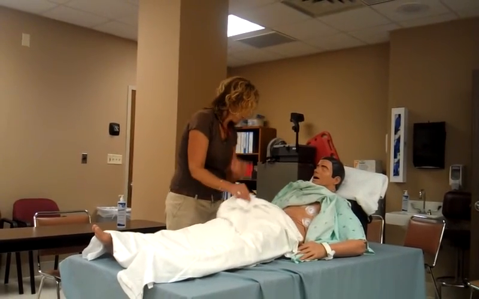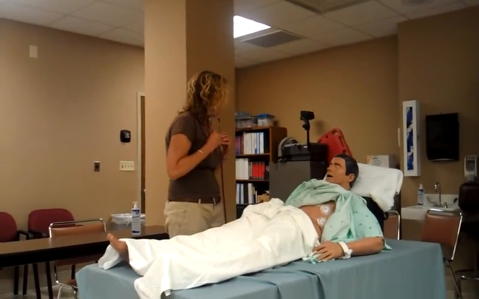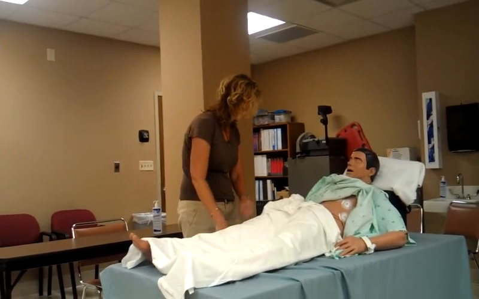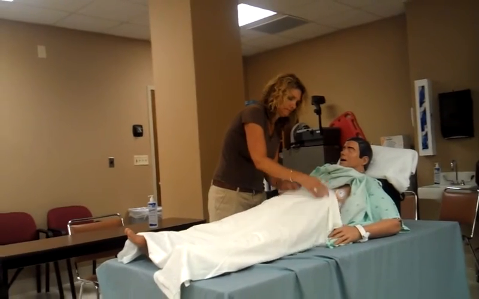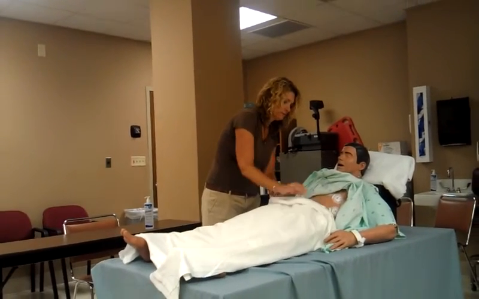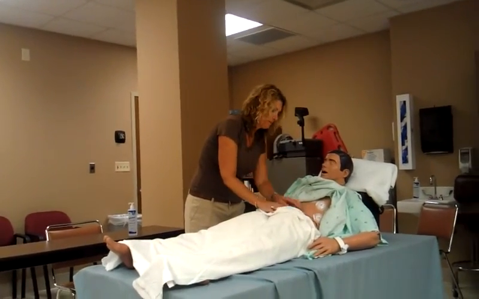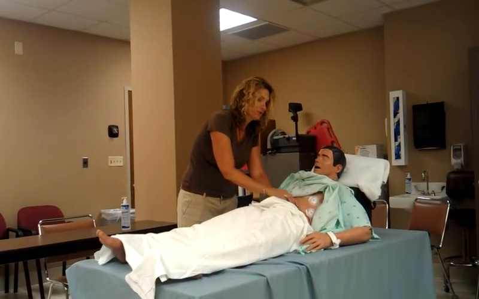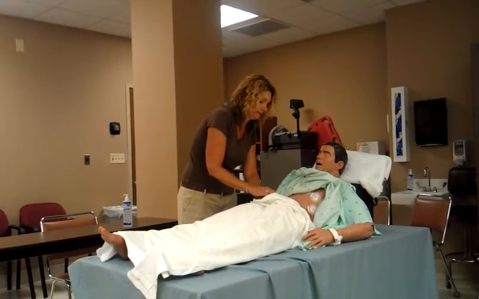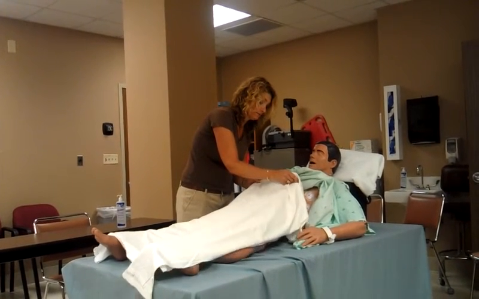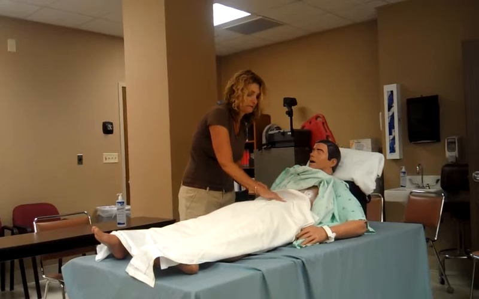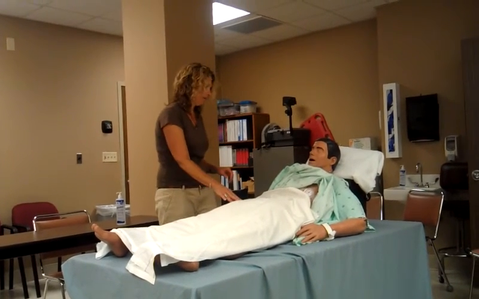Okay. Now I'm going to assess the musculoskeletal system. Before I move on to palpate, I would percuss each of the 4 quadrants of the abdomen, and then I would also palpate the abdomen for any masses or tenderness.